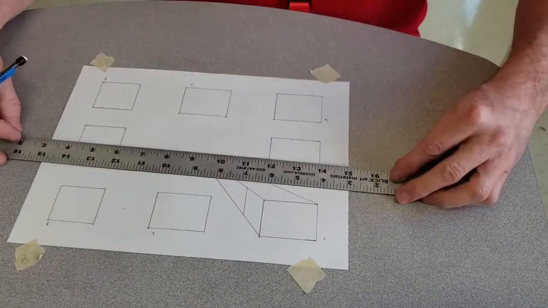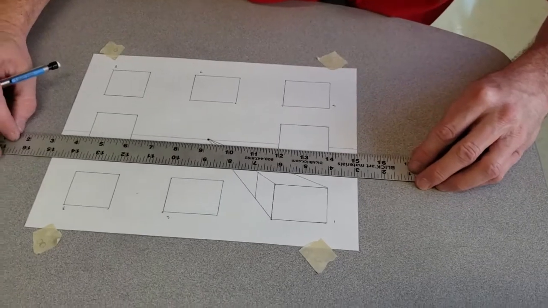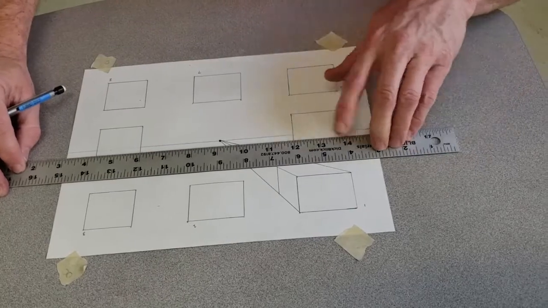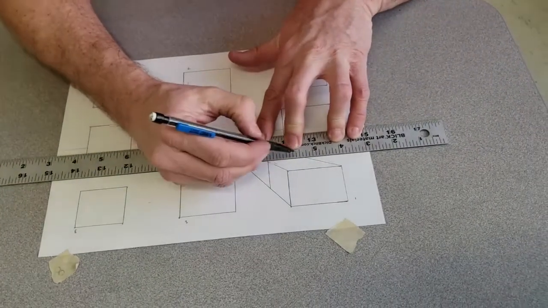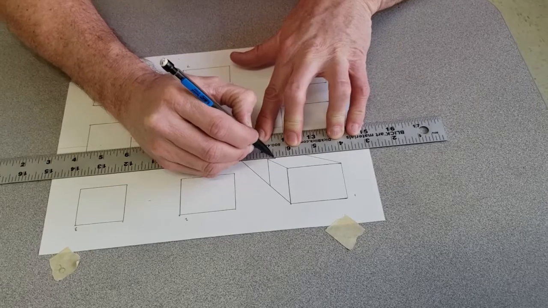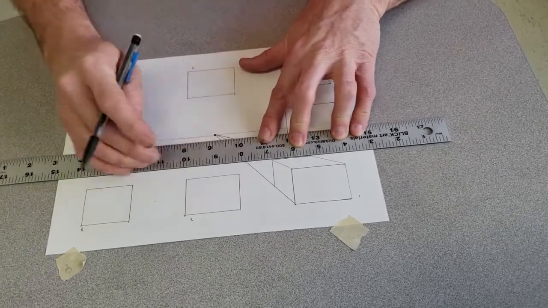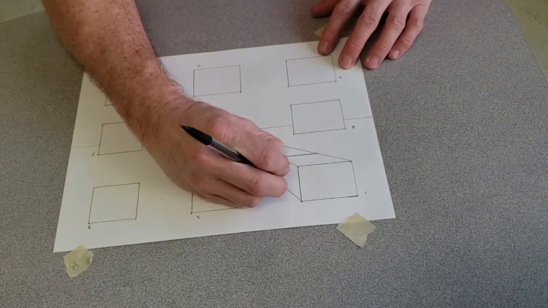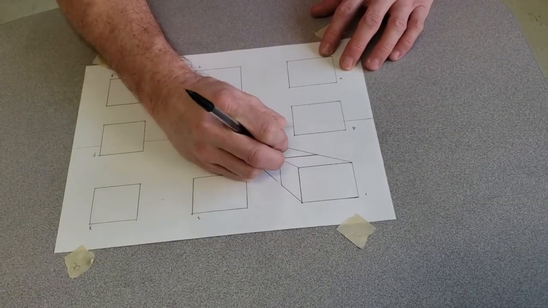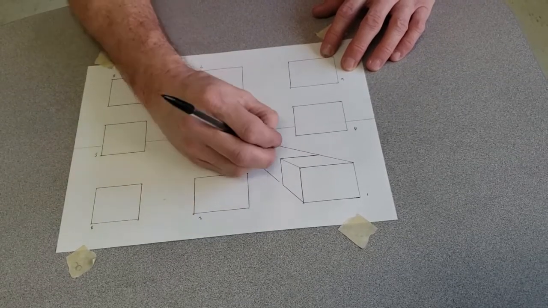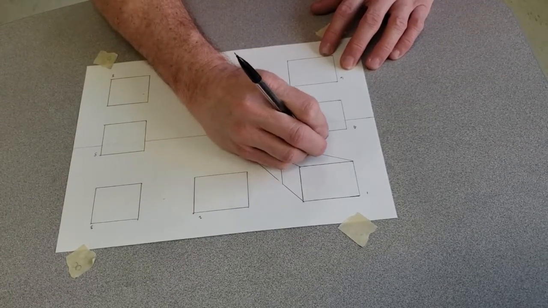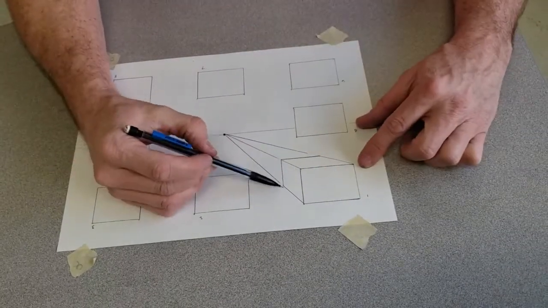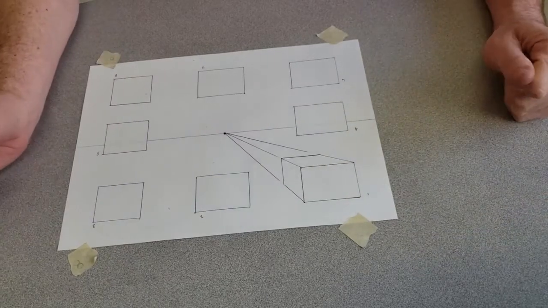Then we'll flip our ruler so it's horizontal and bring it up. Right now I'm using my horizon line to make sure it stays nice and flat. Then I'll draw a line that way. And if I take my eraser and erase out just a little section of that line, I end up with a box that is now floating in the air.